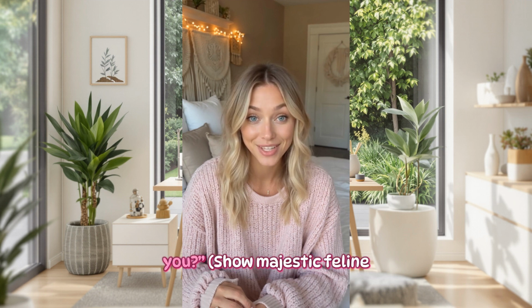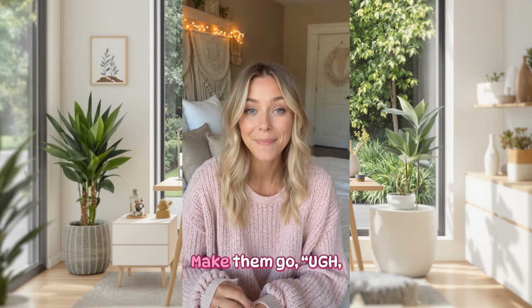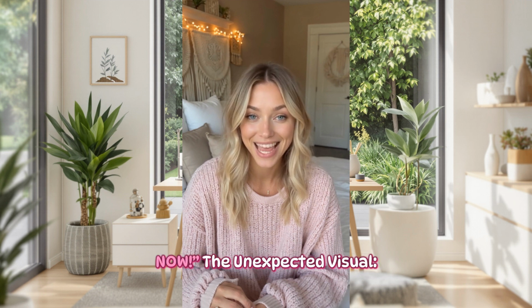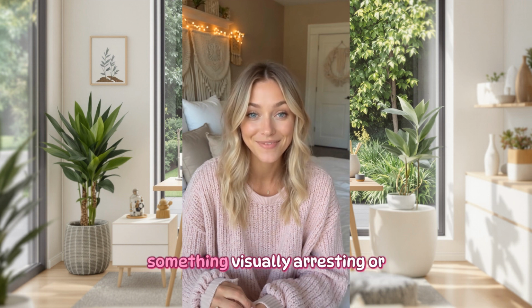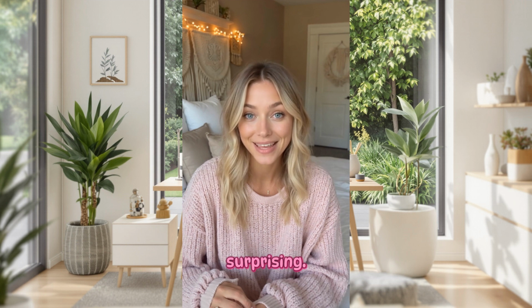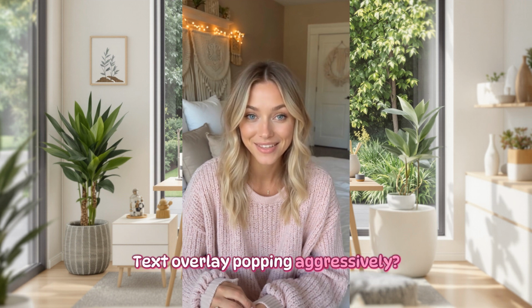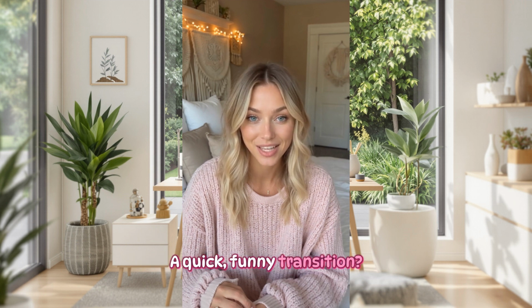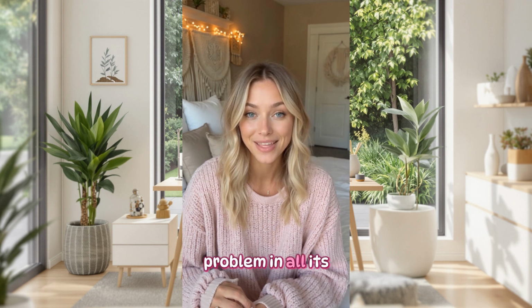Does your cat ignore you? Show a majestic feline turning its back dramatically. Make them go, ugh, yes, that's me right now. The unexpected visual. Pair that pain with something visually arresting or surprising. Text overlay popping aggressively. A quick, funny transition. A close up of the problem in all its glory.